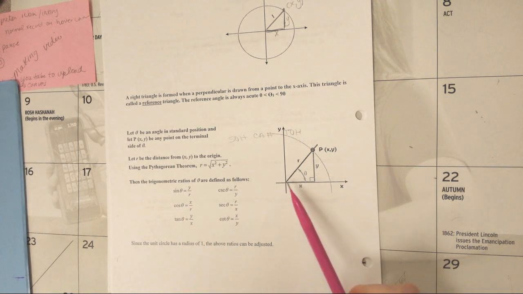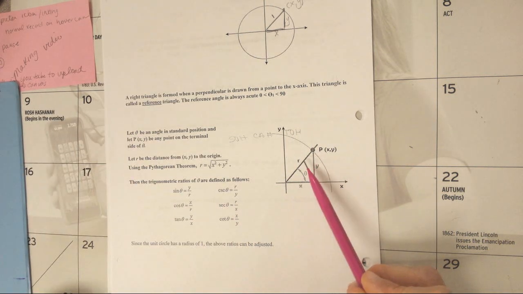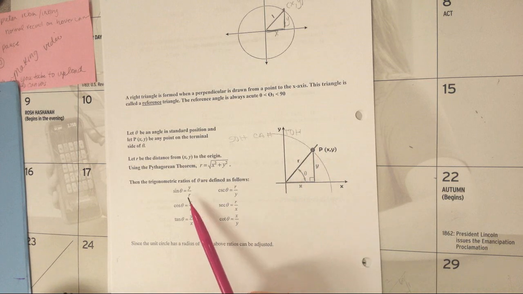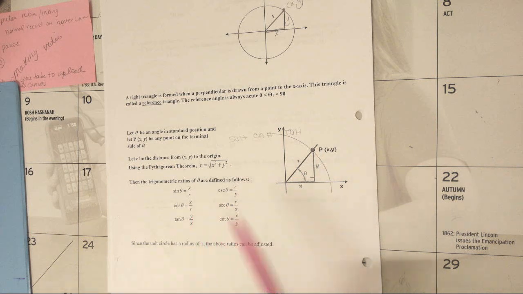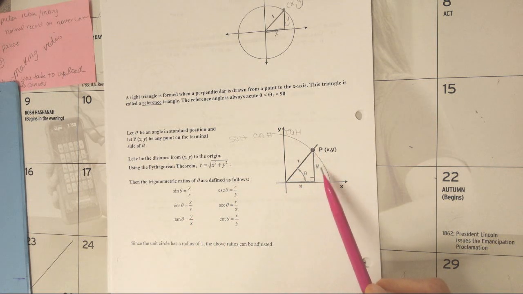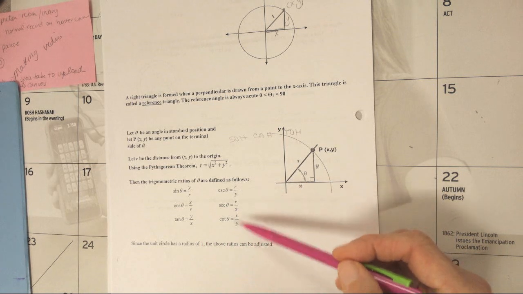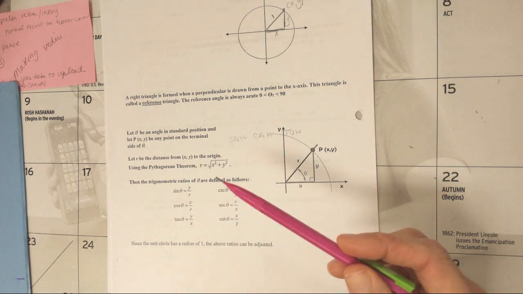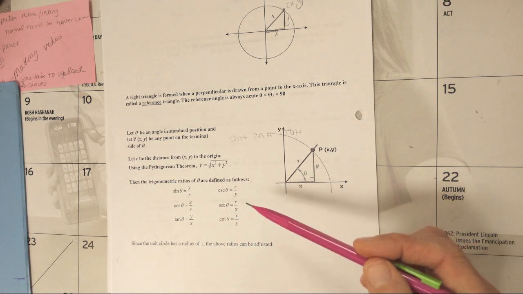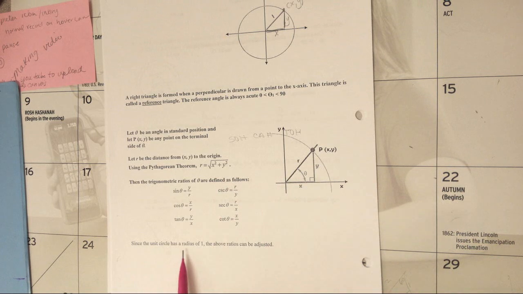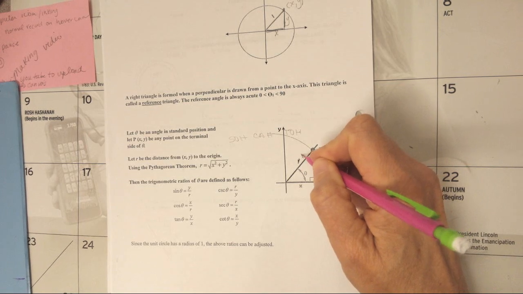So again, sine is opposite, which is y, over r, that's your hypotenuse. Cosine is adjacent over hypotenuse, so x over r. And tangent is opposite over adjacent, which would be y over x. And then we have our reciprocals. Again, a reciprocal is 1 over the function, or you could just flip it if it's already written as a function. So since the unit circle has a radius of 1, this r now becomes 1.